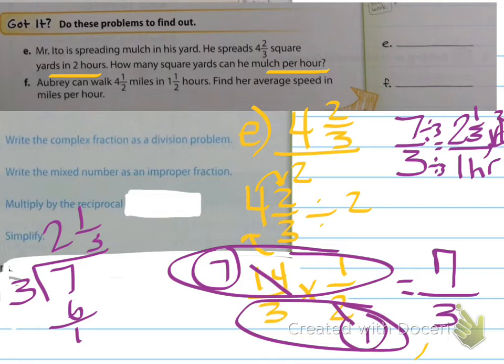So the next one, F. Aubrey can walk 4.5 miles in 1.5 hours. Find her average speed in miles per hour. Pause the video and figure that one out.